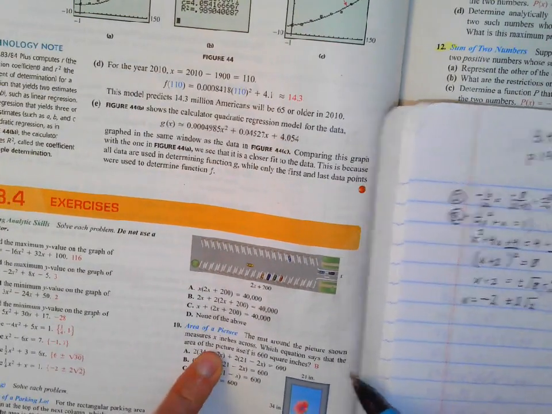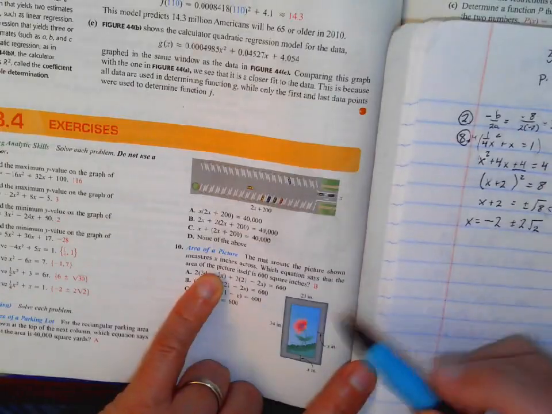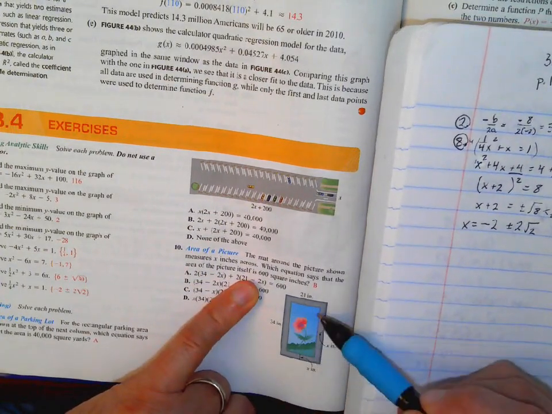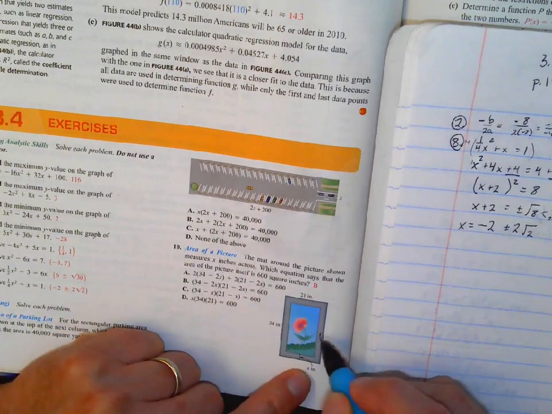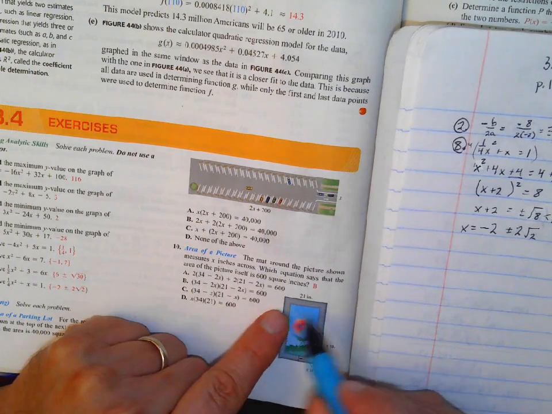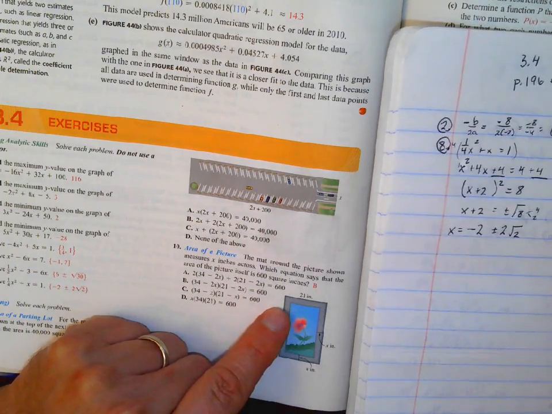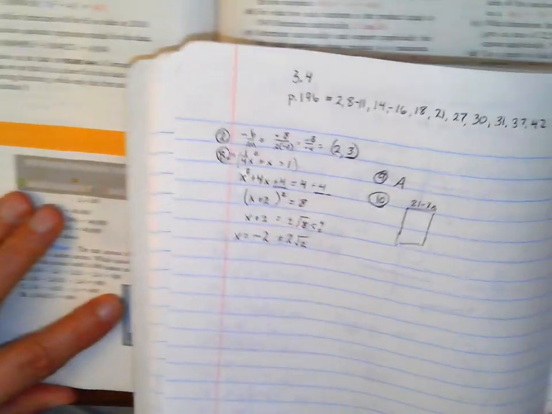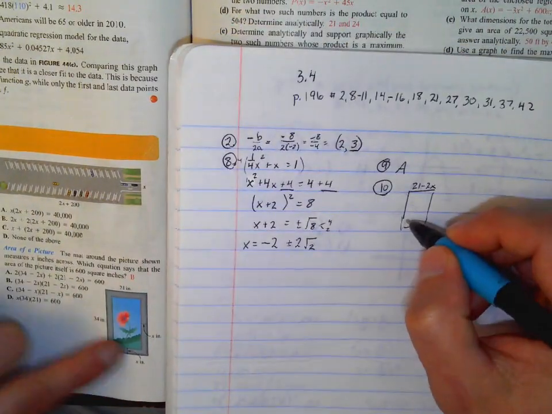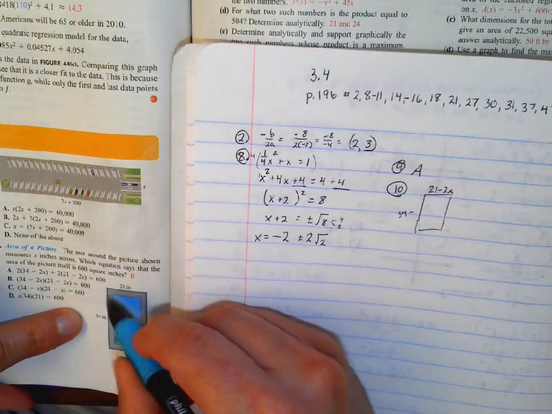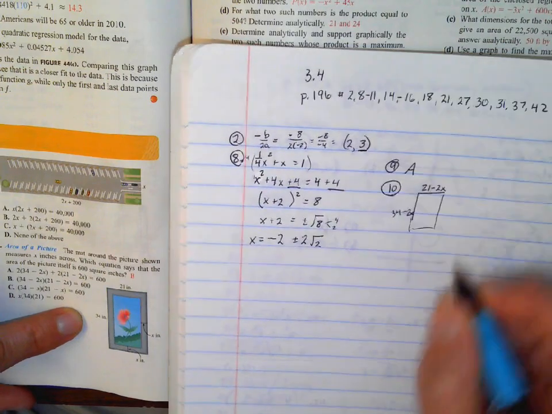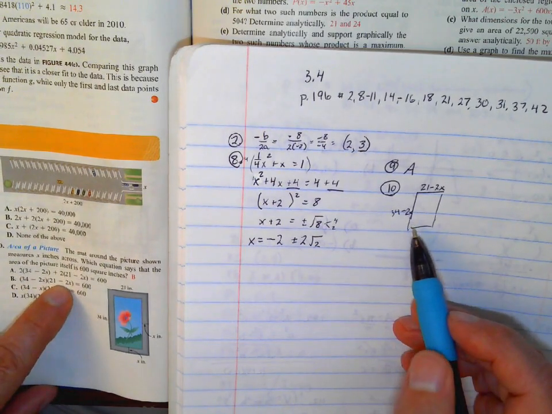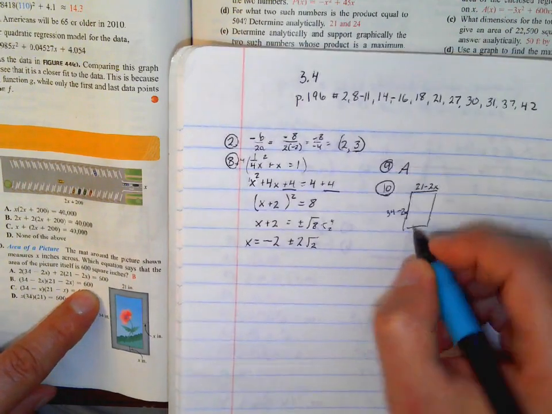Number 10. The mat around the picture shown measures inches across. Which equation says that the area of the picture itself is 600? Okay, so the picture itself. So how do I figure the picture? It's got an x-inch frame, so it would be 21 minus x minus x. So one dimension of the picture would be 21 minus 2x. The other dimension is 34 inches minus x and minus x, so minus 2x. So the picture itself would be 34 minus 2x times 21 minus 2x equals an area of 600. So number 10 is B.